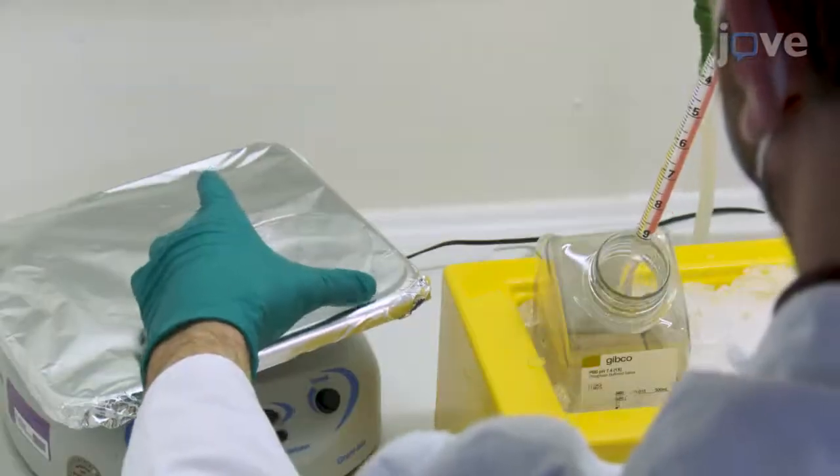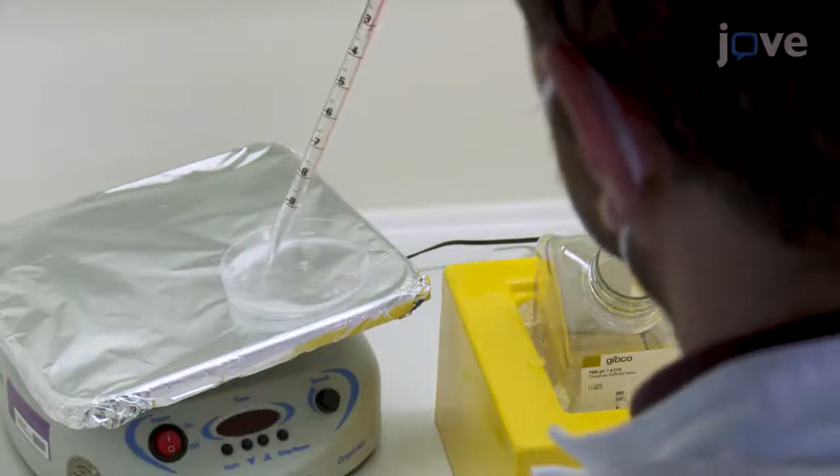Quench the reaction by adding 1 milliliter of cold PBS for each milliliter of 10% sputolysin.